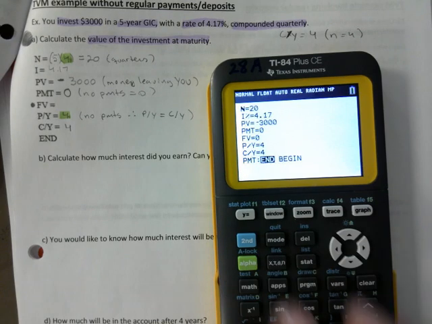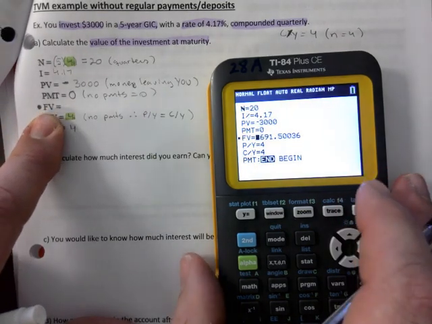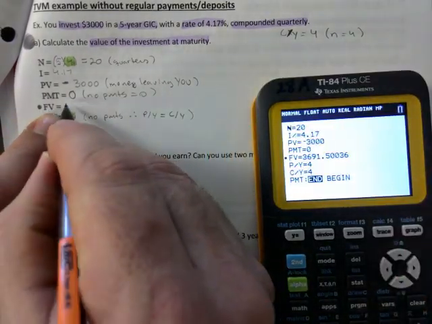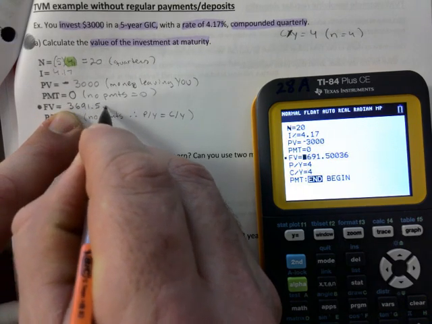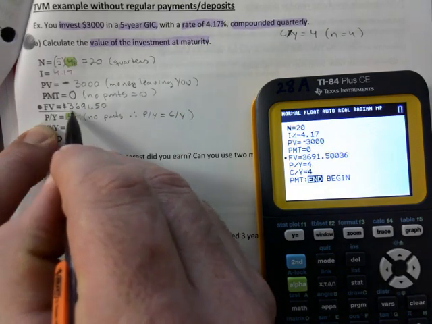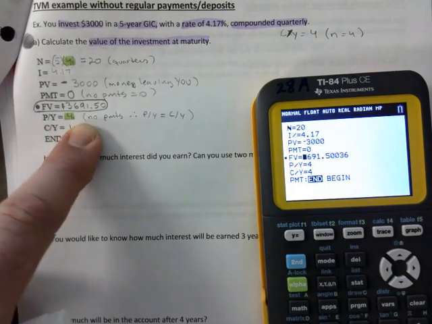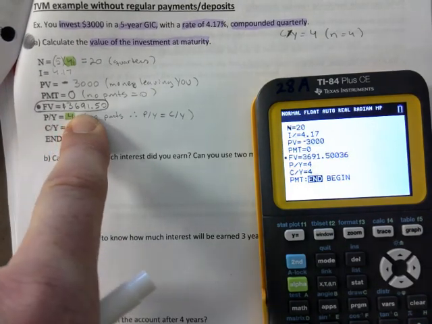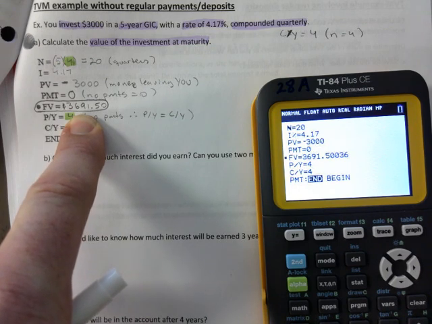I'm going to go alpha, enter, and it then tells you how much money you have. Right? It tells you 3,691.50. Put a dollar because that's the one you're solving for, and then I usually circle it like this. Okay, that's the one I solved for. Does it make sense that it's positive? It's money coming to you, right?